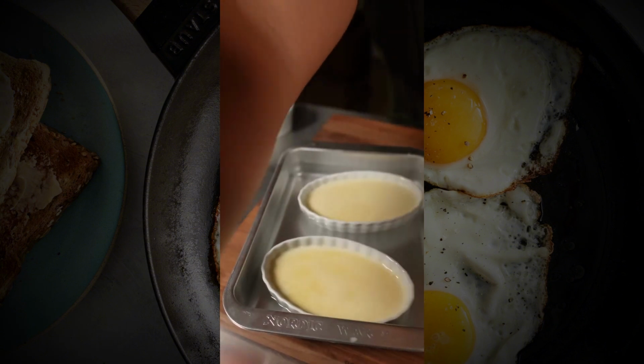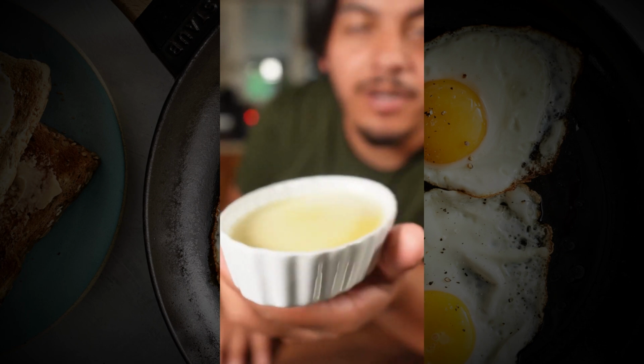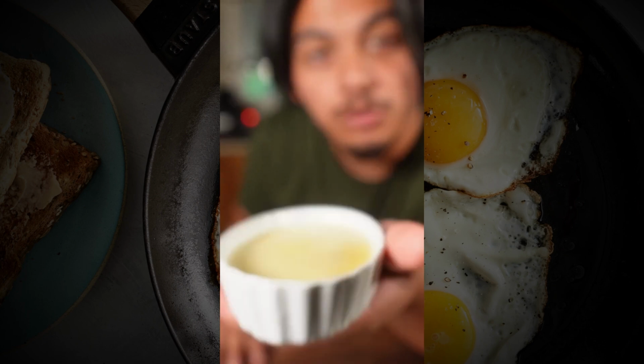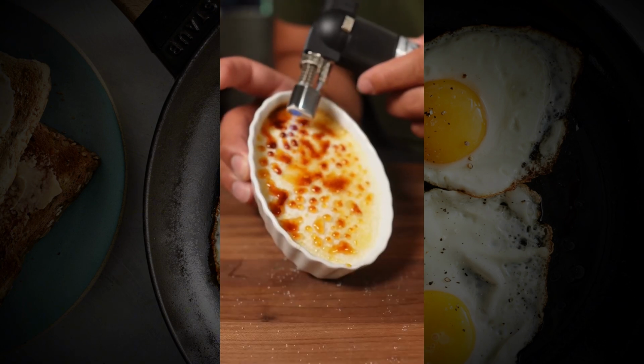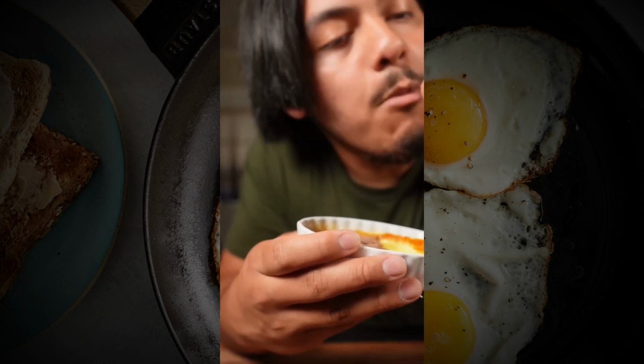Into the oven at 300 degrees for I'd say about 25 to 30 minutes. Once your creme brulee is nice and jiggly, go ahead and put it in the fridge overnight or for at least 2 hours so it can set. Torch it at an angle so it can caramelize evenly. Oh my gosh.